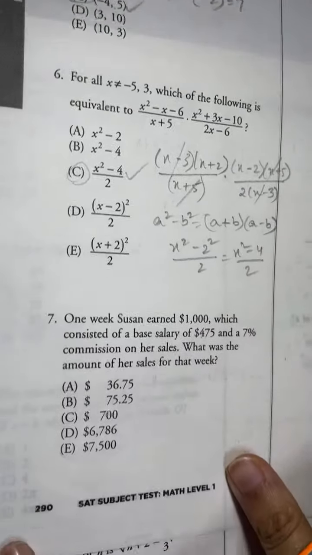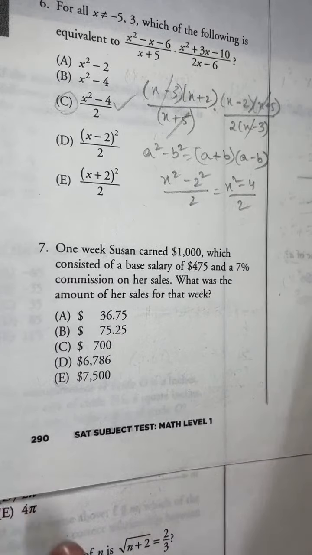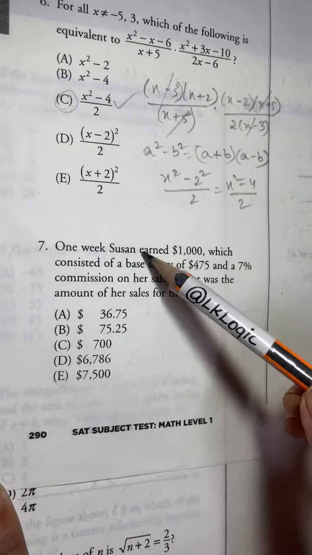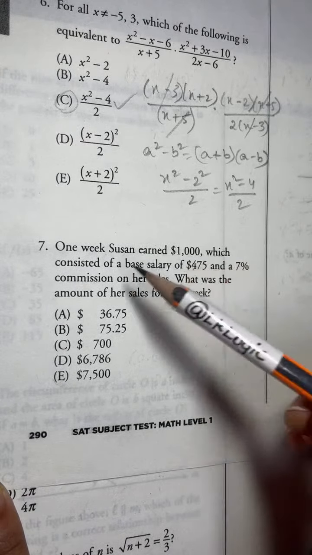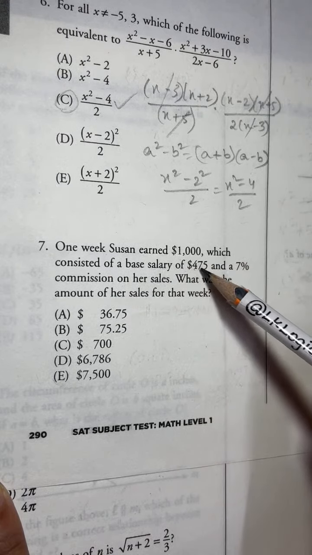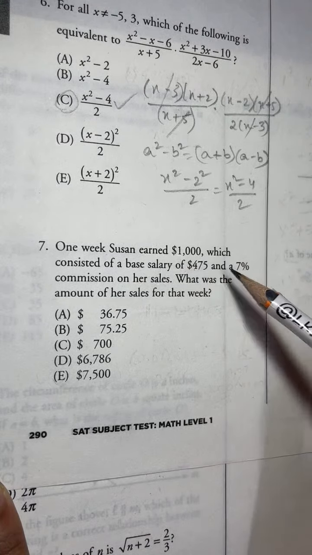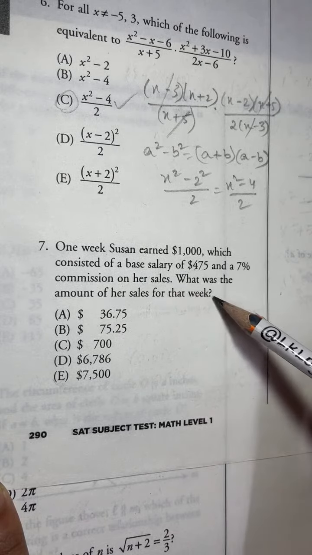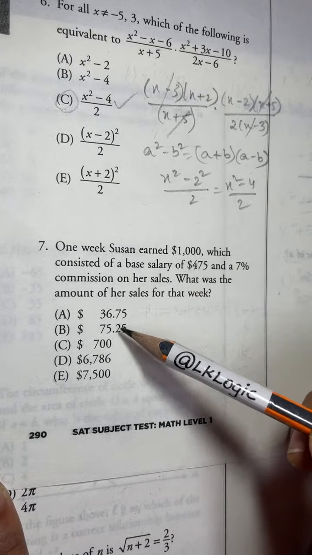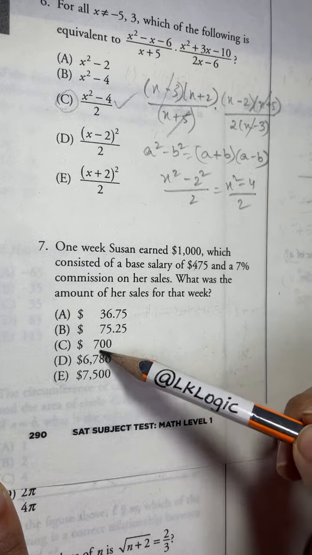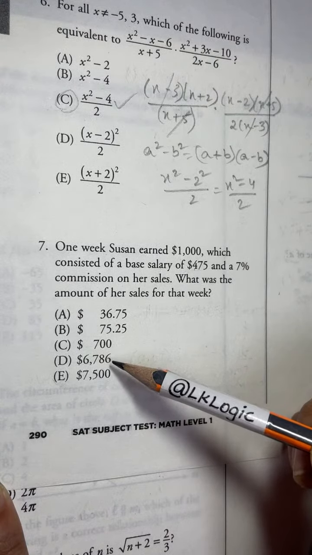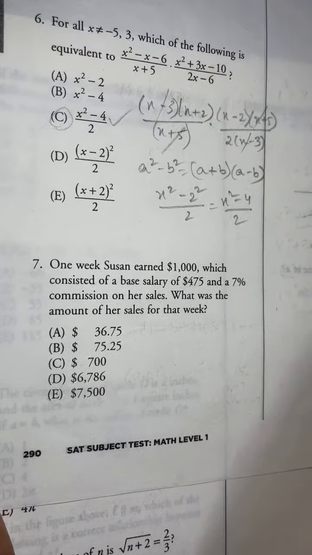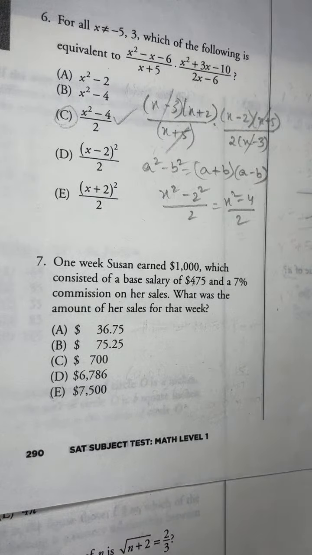Alright, let's see if we can solve question number 7. Okay, now that's pretty easy. I think everybody can do that. One week, Susan earned $1,000, which consisted of a base salary of $475 and a 7% commission on her sales. What was the amount of her sales for that week? Was it $36.75 or $75.25, $700 or $6,786 or $7,500? Okay, come on, try this question out. You only have 10 seconds to answer.